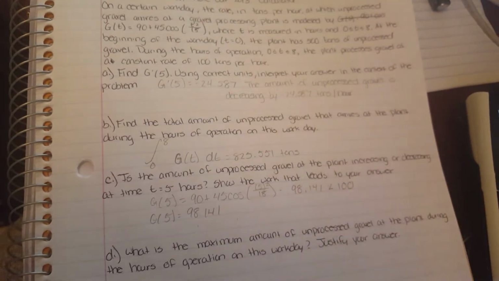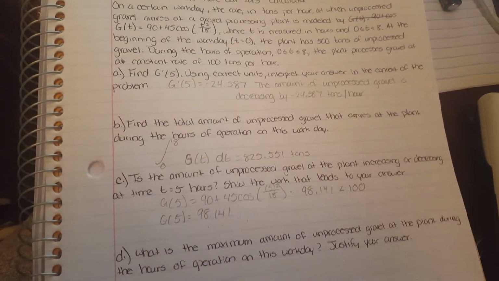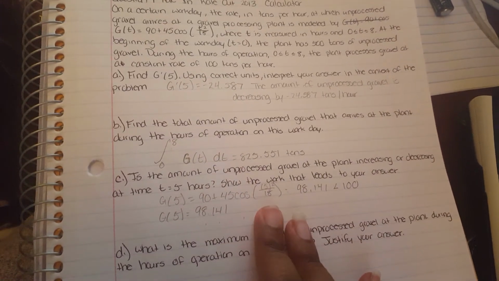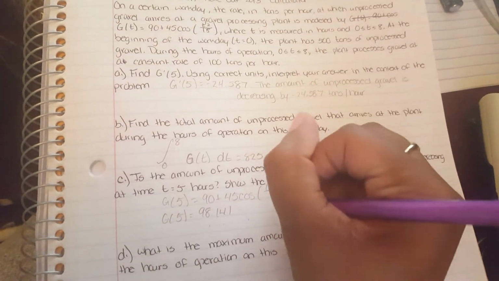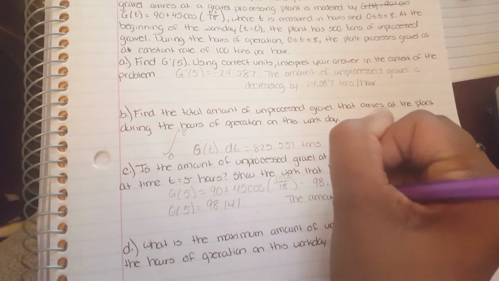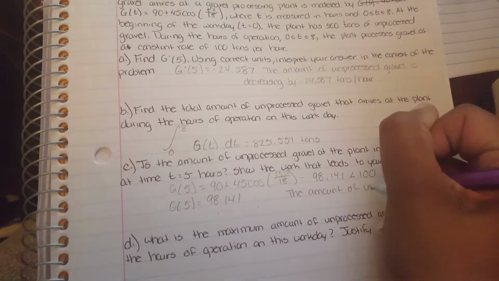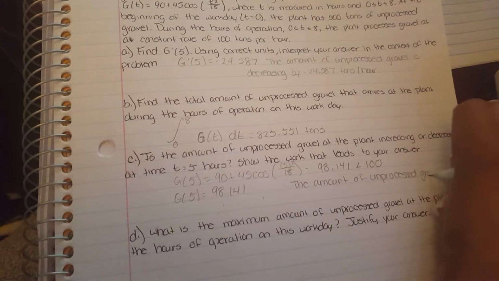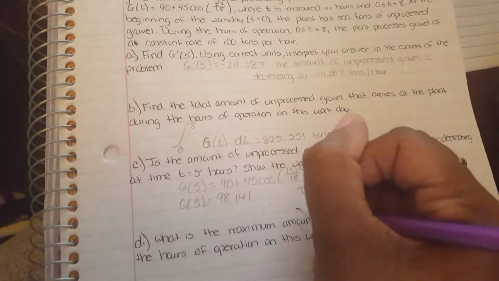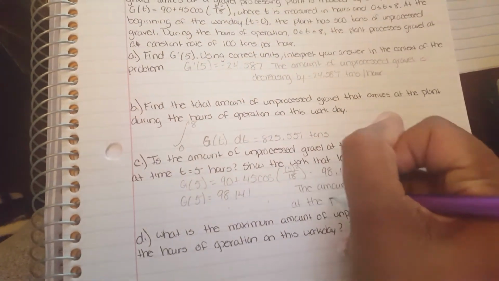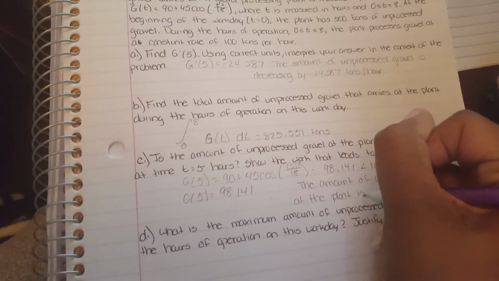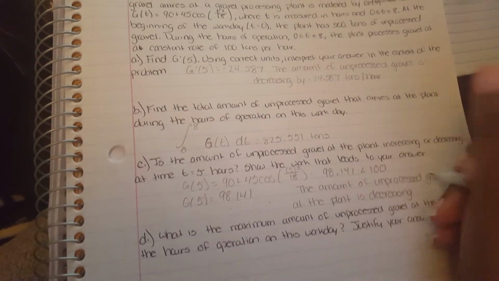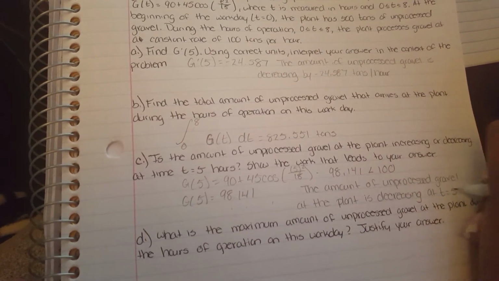Since the plant processes gravel at a constant rate of 100 tons per hour, therefore the amount of unprocessed gravel at the plant is decreasing at t equals 5 hours.